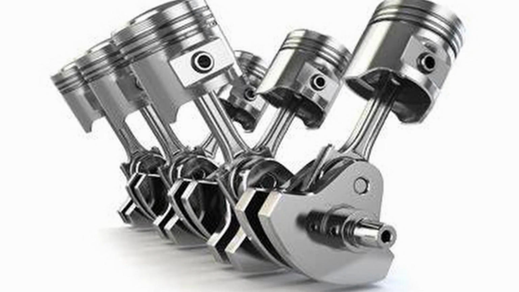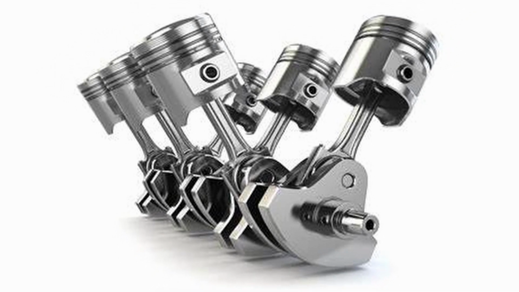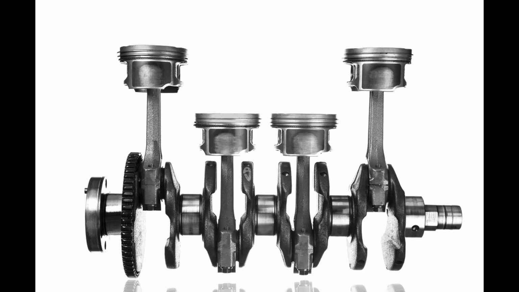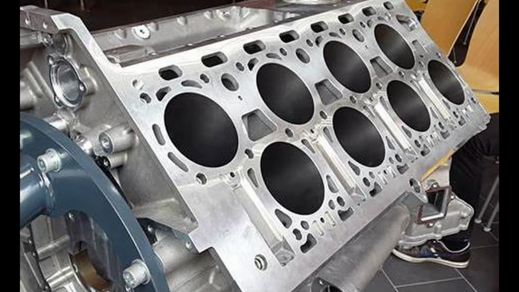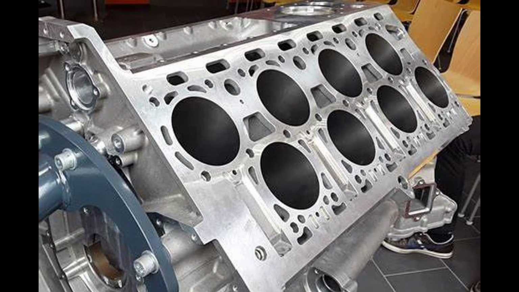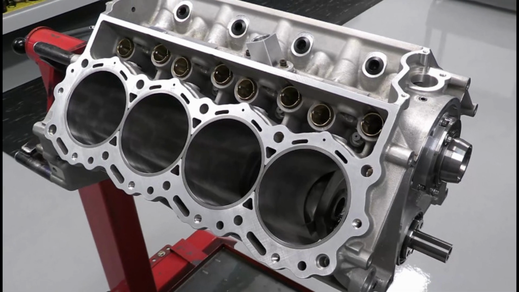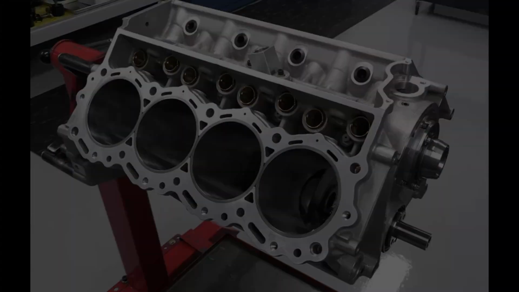Pistons. They move inside the cylinders and convert the pressure created from combustion into mechanical energy. The pistons are connected to the crankshaft by connecting rods. Cylinders. The chambers in which combustion takes place. Most engines have several cylinders arranged in different configurations, such as inline, V formation, or flat configuration.